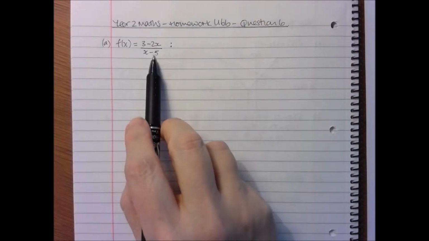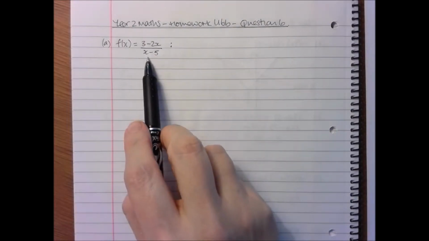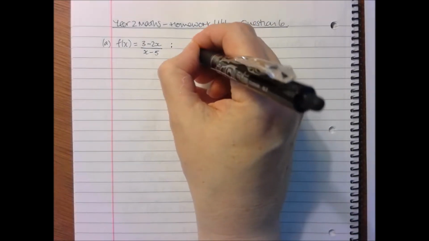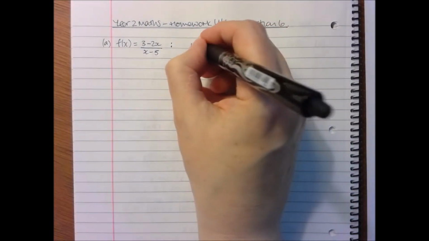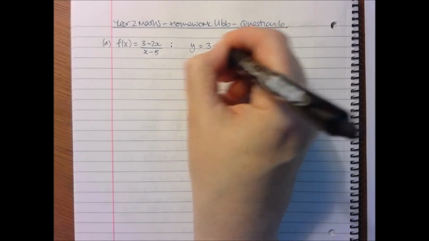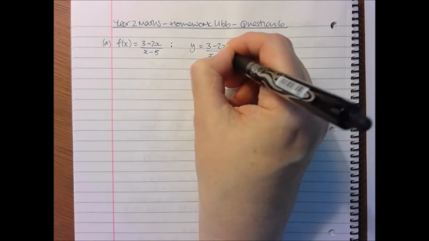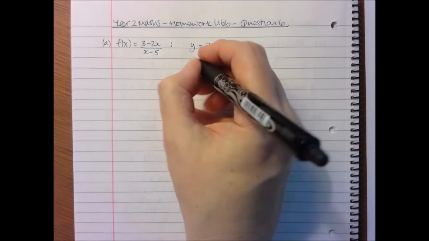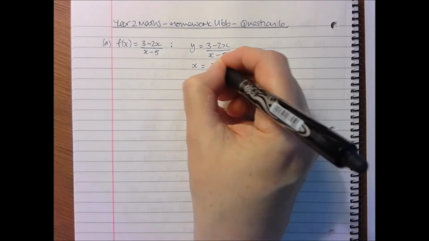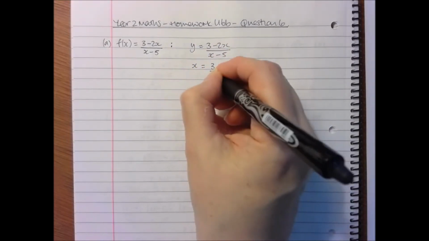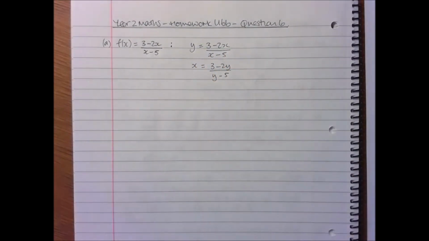Part A wants the inverse function of f of x, so what we're going to do is let y equal (3 minus 2x) over (x minus 5), and then swap the x's and the y's around, so x equals (3 minus 2y) over (y minus 5), and we need to rearrange this to make y the subject.